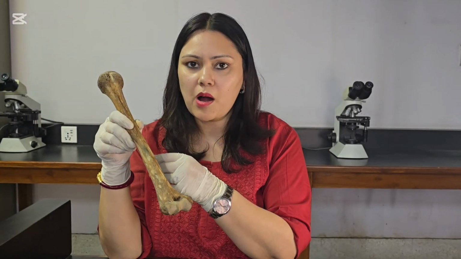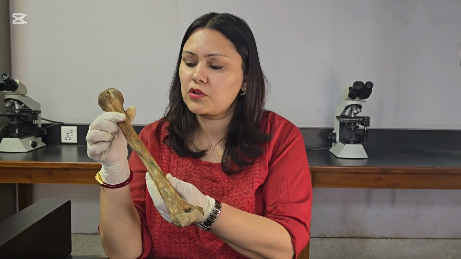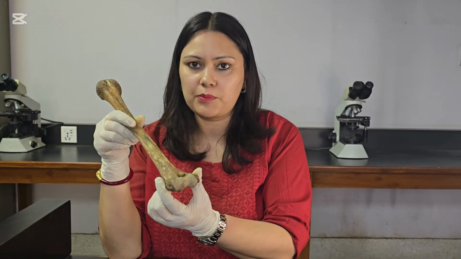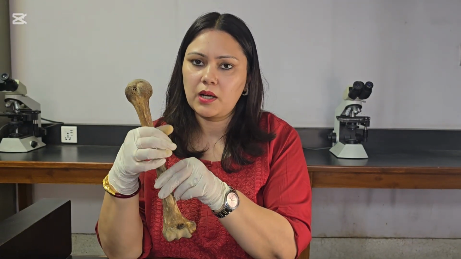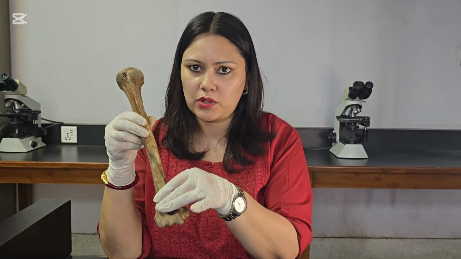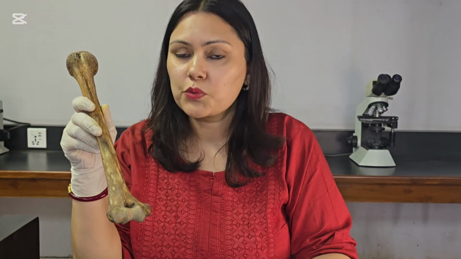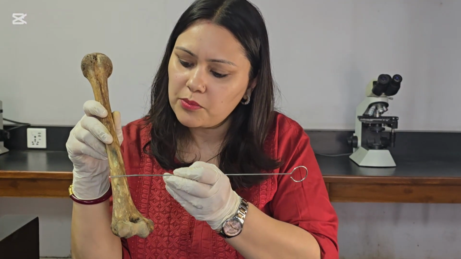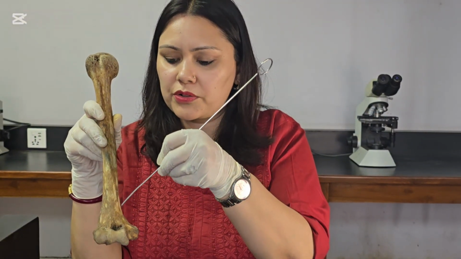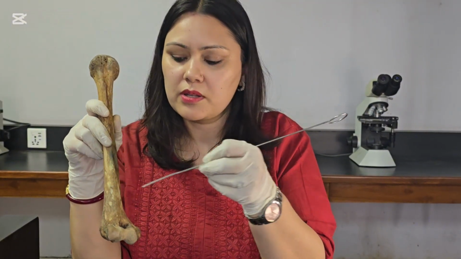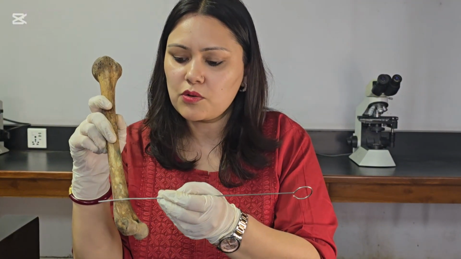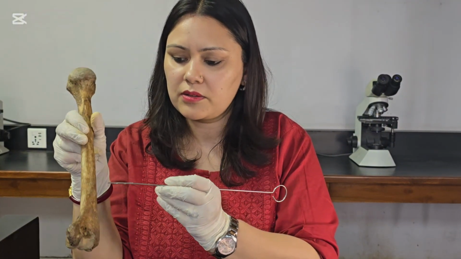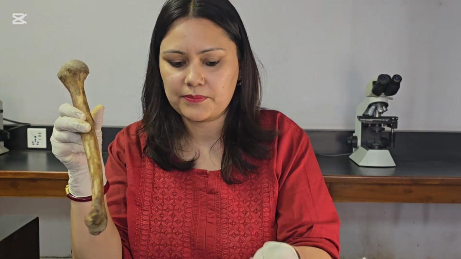Shaft. It is the part of the humerus present between the surgical neck of the humerus and the epicondyles. The shaft is cylindrical in the upper half and triangular in the lower half. It bears 3 borders and 3 surfaces. The borders are the anterior border, the medial border, and the lateral border. The surfaces are the anteromedial surface, the anterolateral surface, and the posterior surface.